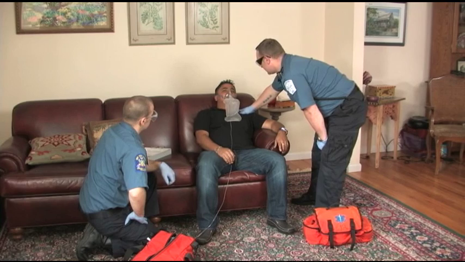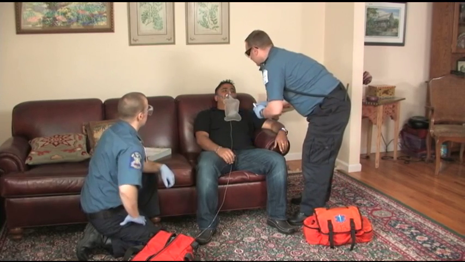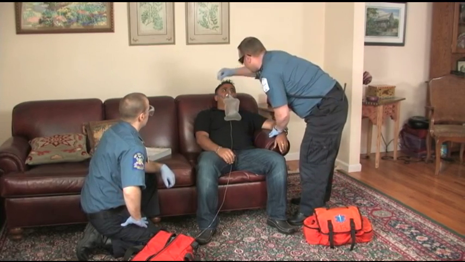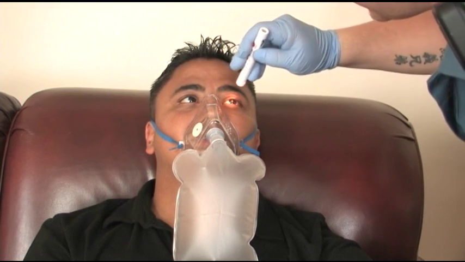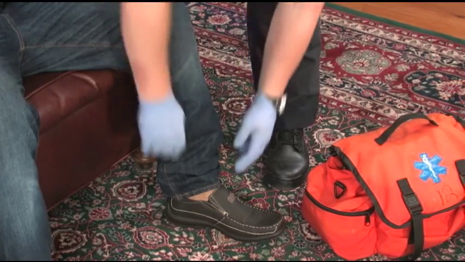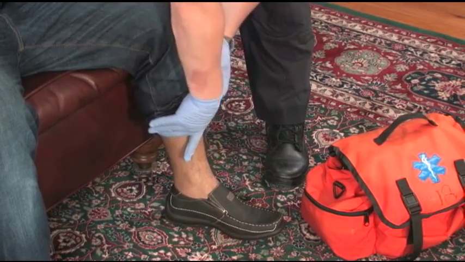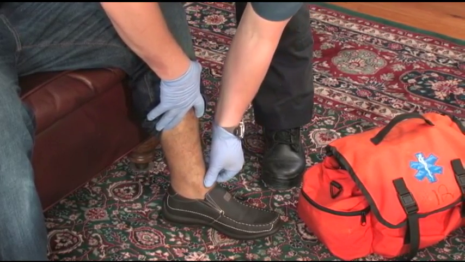You could also use a Glasgow Coma score to report level of consciousness, although the GCS was designed for use in trauma patients. Now is the time to assess pupil size and reactivity to light as another measure of neurological activity or disability. Depending on the chief complaint, it may be necessary to expose other body parts for assessment. If needed, do that now.